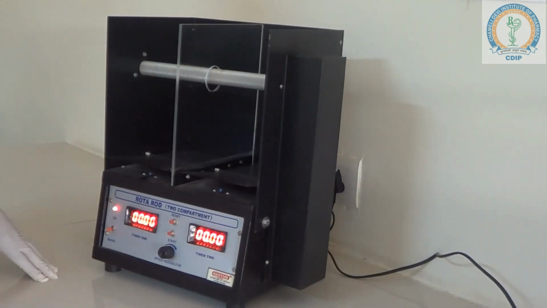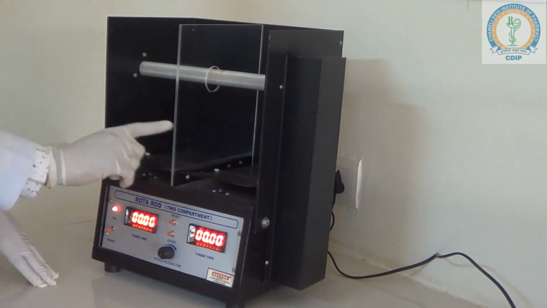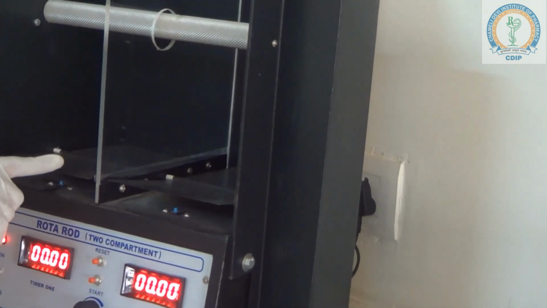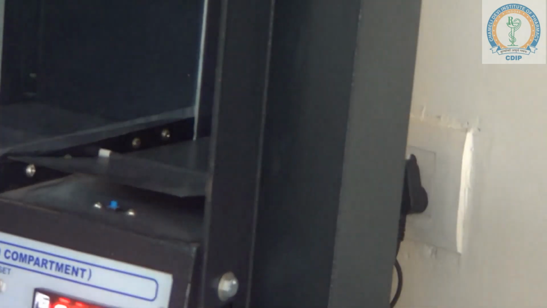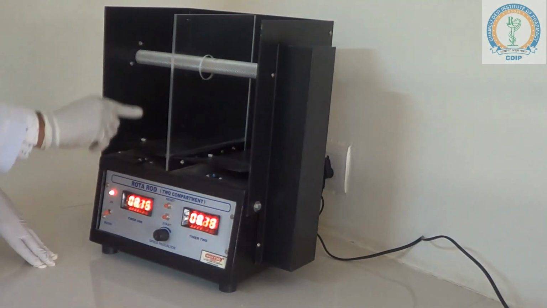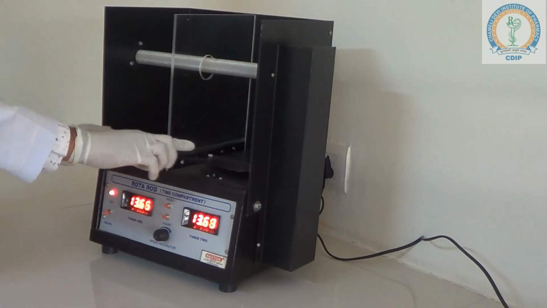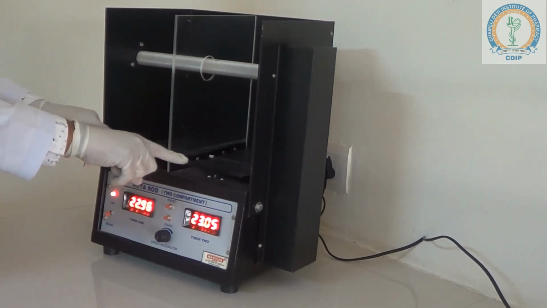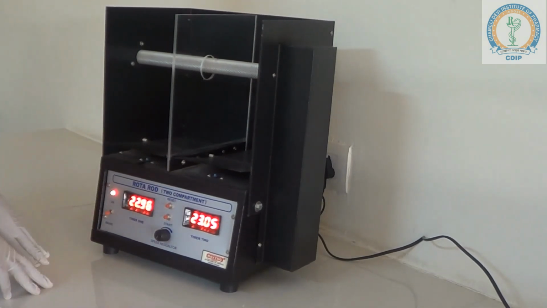Auto cut push button. You can see there is a small push type button below the platform of each section of Rotarod apparatus. This push button is connected with the timer. When the animal falls down over the platform, the button will be pushed and counting will stop. You can see counting will stop and we can easily note down the falling time of the experimental animal.